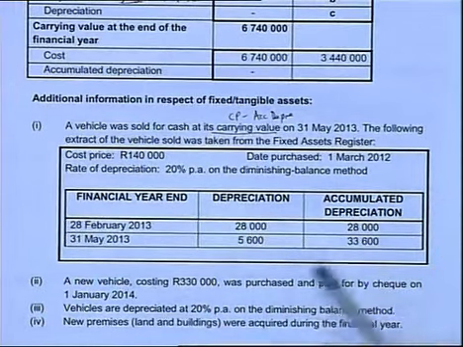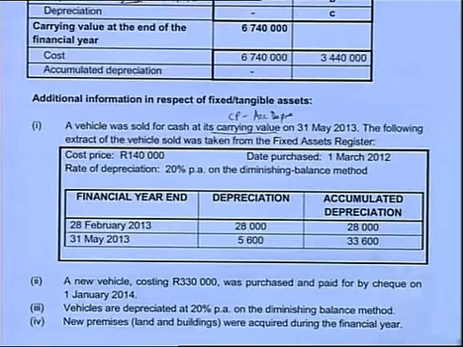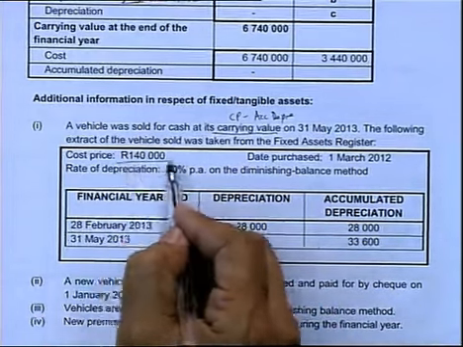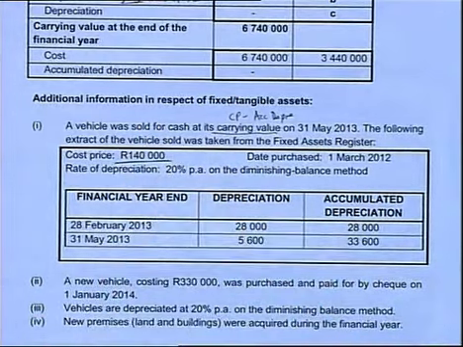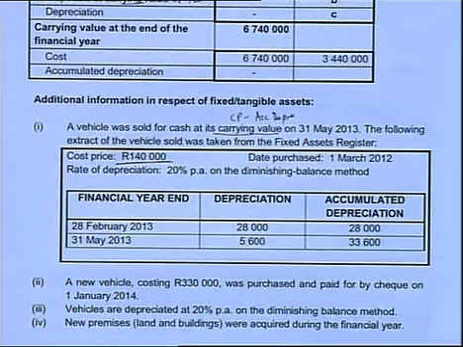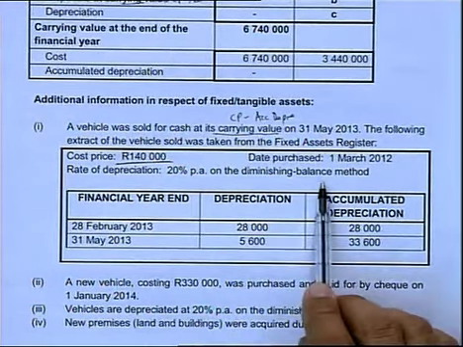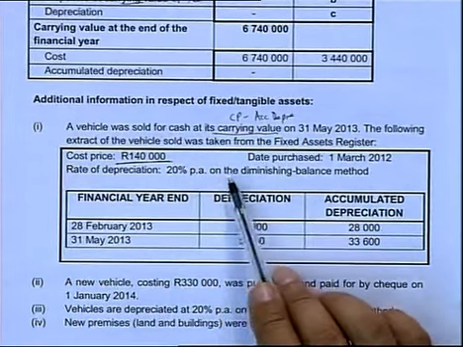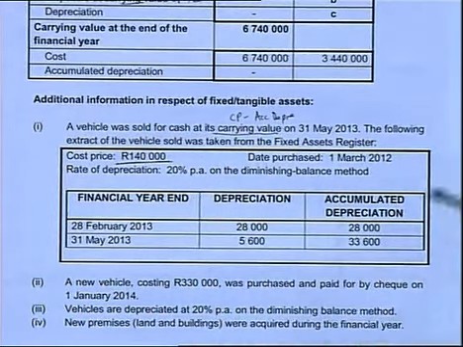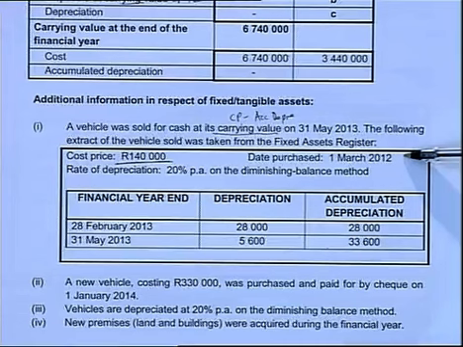So what we have in front of us is a fixed asset register. So we need to identify the cost price of the vehicle. And it's given. The cost price of the vehicle is 140,000. They're giving us the method of depreciation. It says 20% on the diminishing balance. They also tell us when we bought the vehicle.